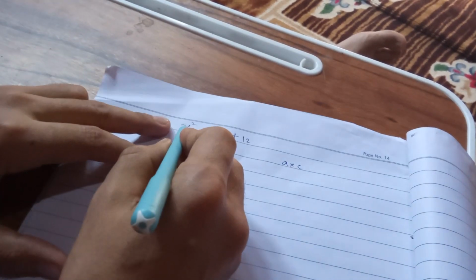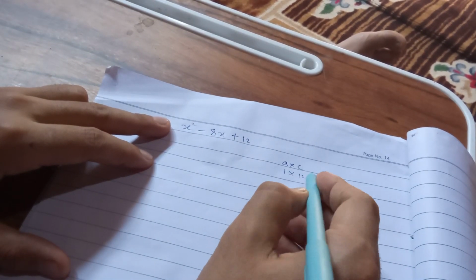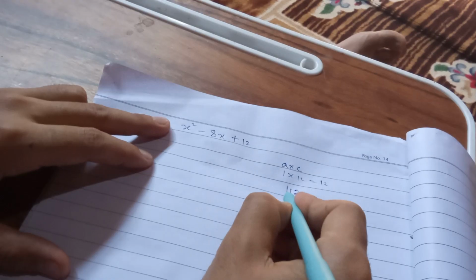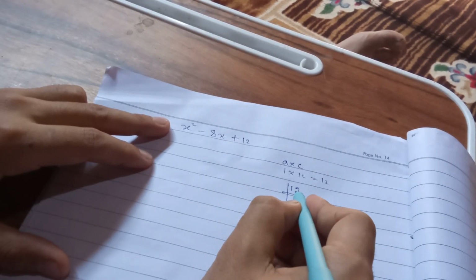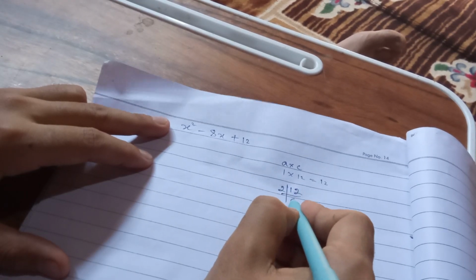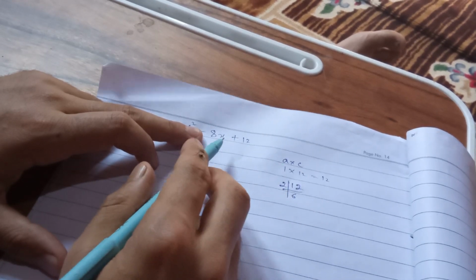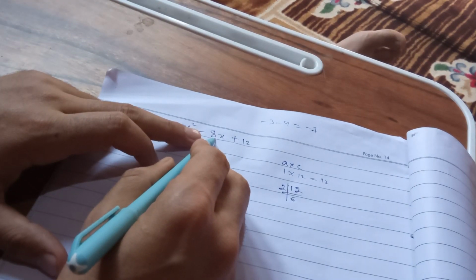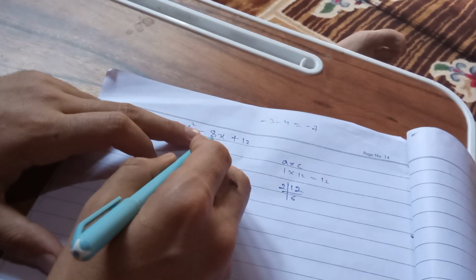This is a into c. The coefficient of x square is 1 and the c term is 12. You have to multiply these two and you get 12. And the sign of this 12 is positive, and you have to add these two factors of 12. You have to find the factors of 12. 3 into 4 is also a factor of 12, but if we add 3 and 4, you get 7. But if we add these two, you want to get this minus 8.